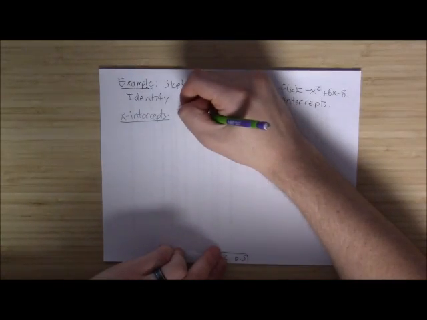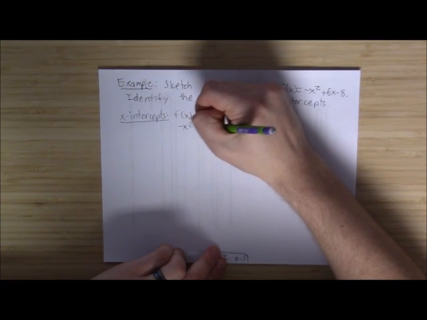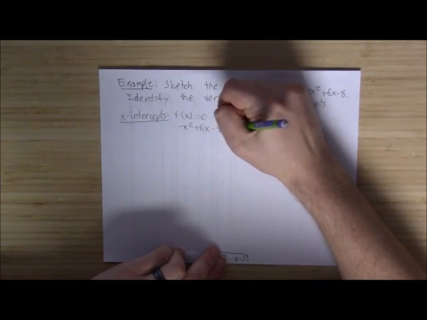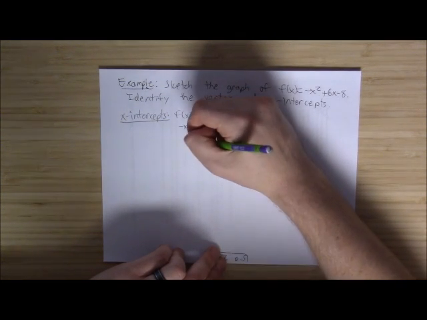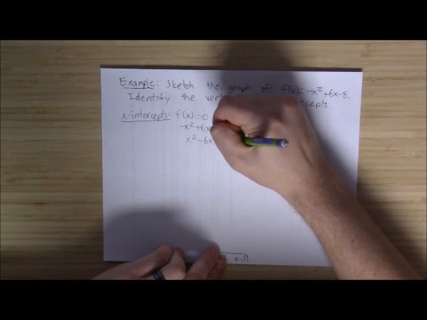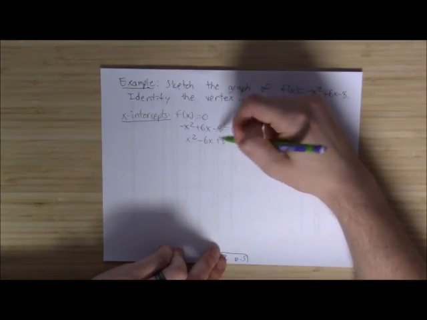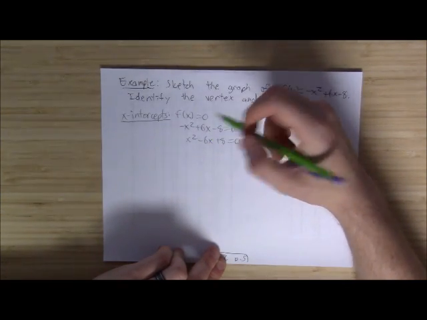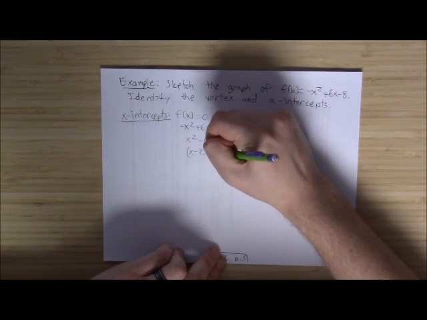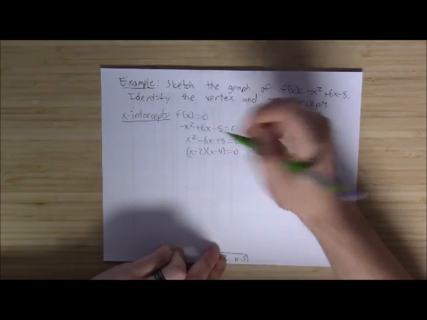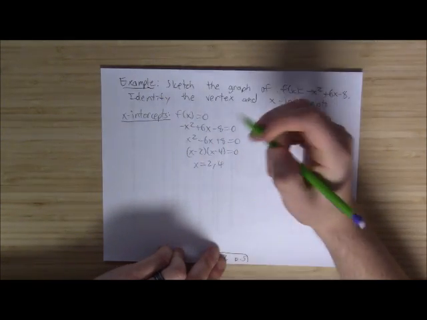So setting f of x equal to 0, we have that negative x squared plus 6x minus 8 equals 0. Let's divide everything by a negative, so we'd have x squared minus 6x plus 8 equals 0. Factoring this, two numbers that multiply to 8 but add to negative 6 will be negative 2 and negative 4. So we have that x should equal 2 or 4, and those should be our x-intercepts.